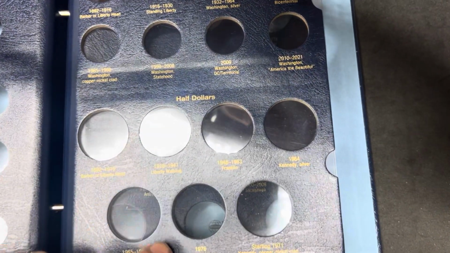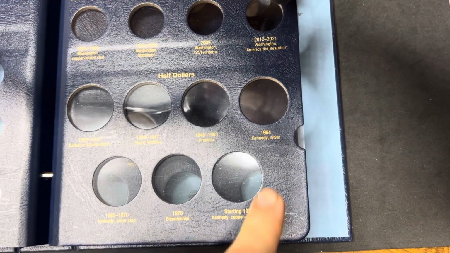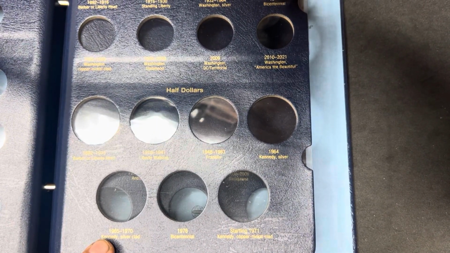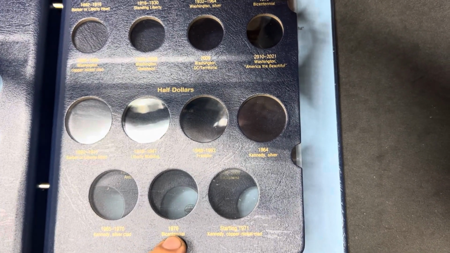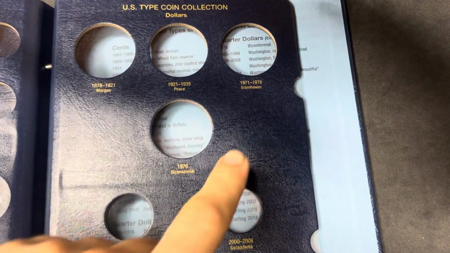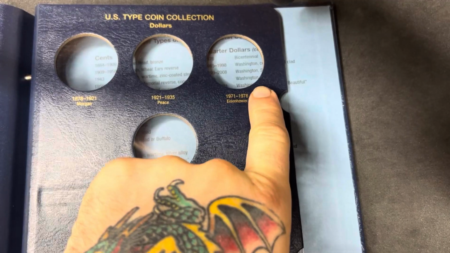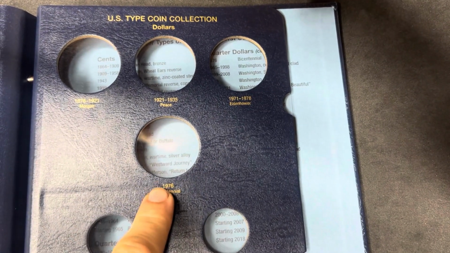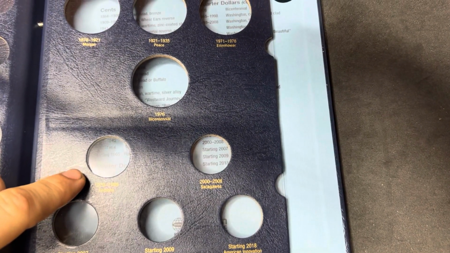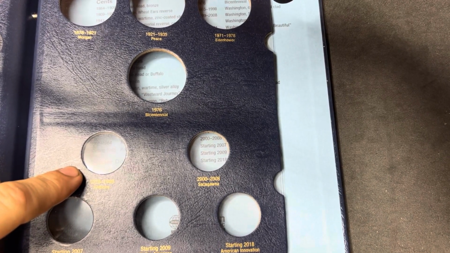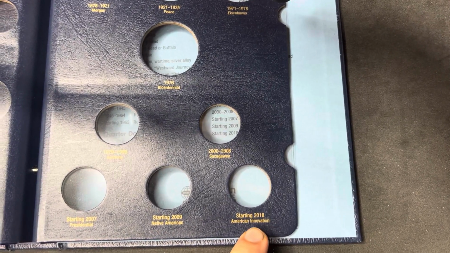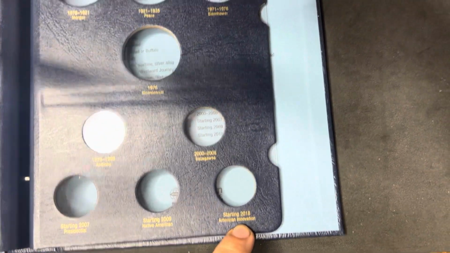We then have the half dollars. I like this one in particular because it includes a spot for the 90% Kennedy and the 40% Kennedy coins, as well as the bicentennial, and then continues on after that. I wish it was the same for the Eisenhower dollars, but there's only 2 slots for Eisenhower and then the bicentennial. But this one also does go all the way through to the newer modern dollars, so the Susan B. Anthony, Sacagawea, the presidential dollars, the Native American dollars, and even the American Innovation dollars.